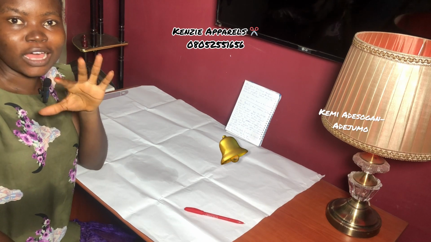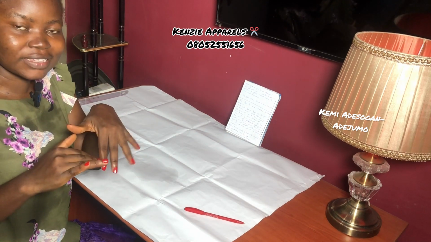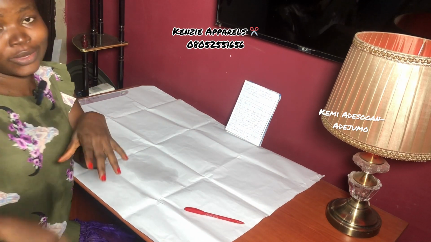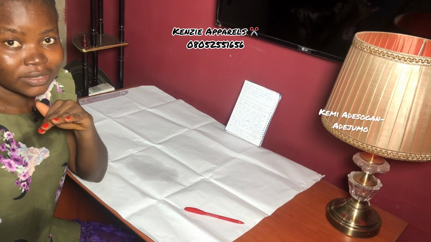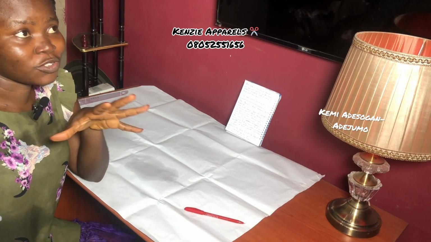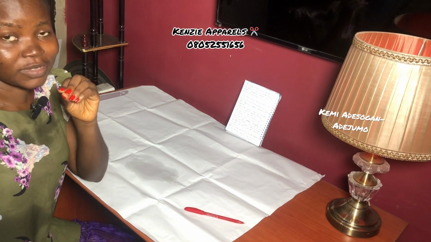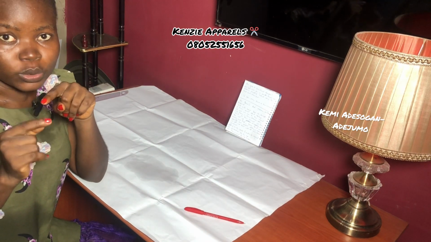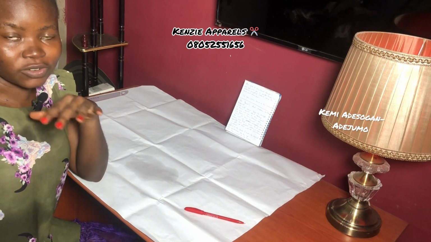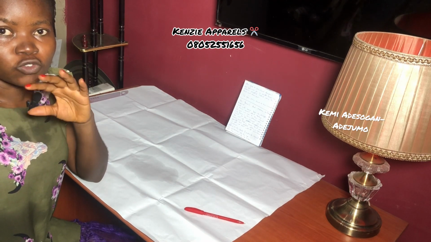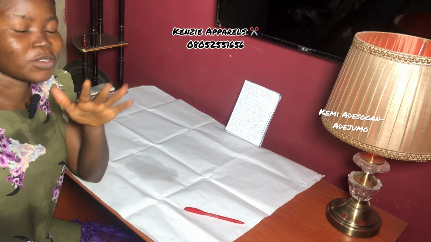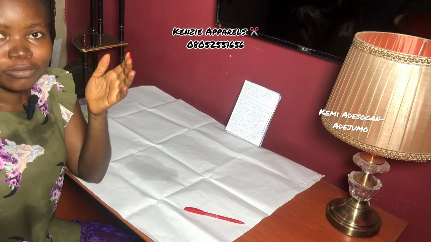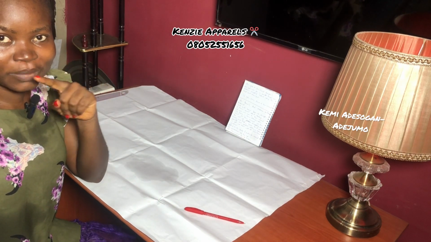Today we will learn how to draft a basic sketch block. Yes, you heard me right, a basic sketch block. And we will not just learn how to draft it, we will learn it in the professional way. By the time you master the drafting and the sewing, you will be able to sew all those ready-made skirts that you buy out there. So keep it locked on this channel.